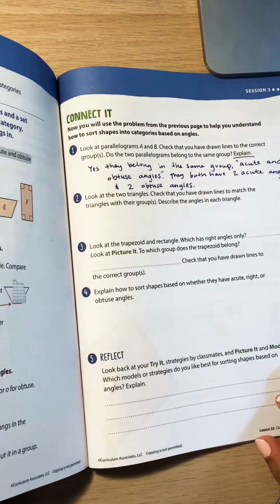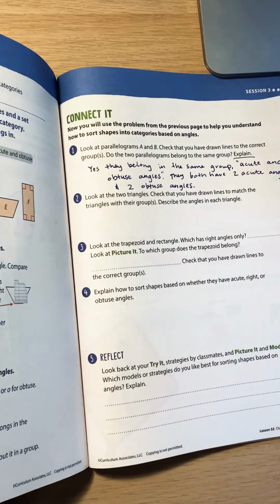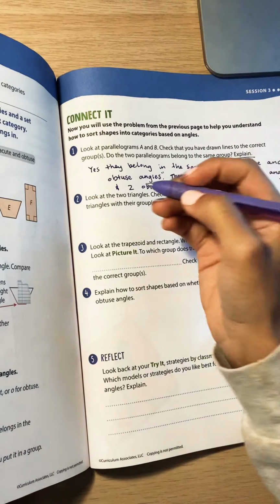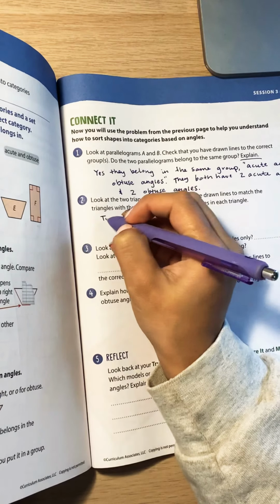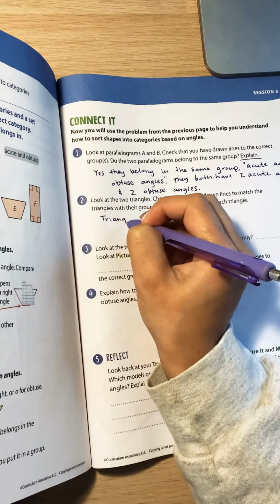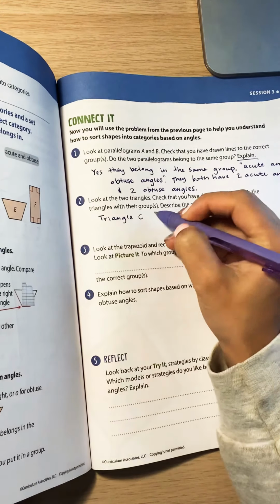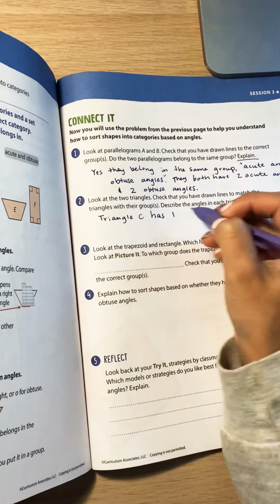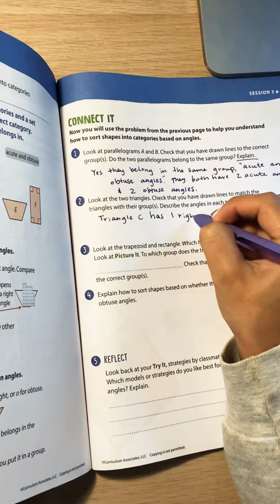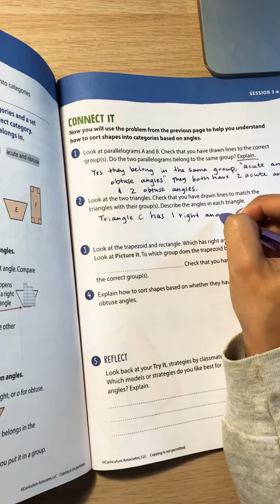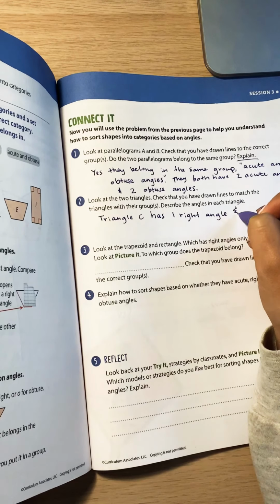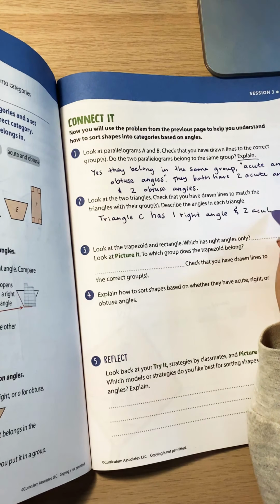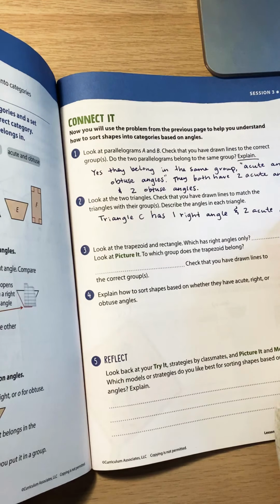Complicated lesson, but for now, just talking about the angles. Check that you've drawn lines to match them with their groups. Describe the angles in each triangle. So triangle C, we just have to describe them. So triangle C has 1 right angle and 2 acute angles.